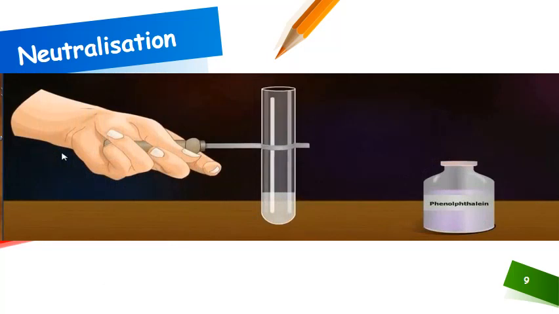Did the color change or not? No, isn't it? You will observe that the color is colorless. Understand? This phenomenon you have already learned in the previous classes from the teacher, isn't it? When phenolphthalein is added into the acid, there is no change in the color. The color is colorless.